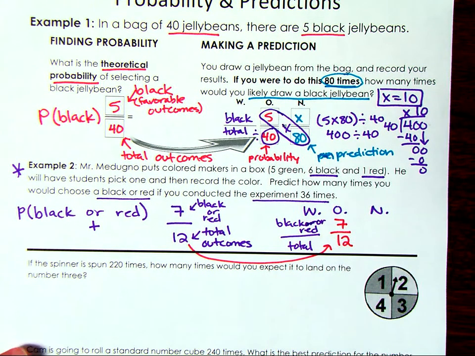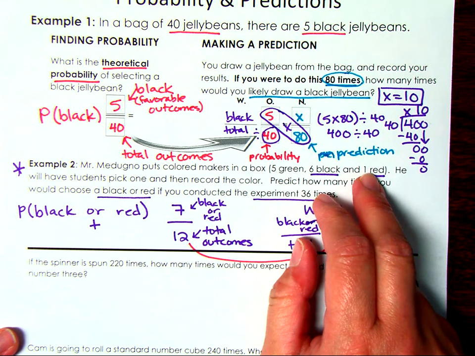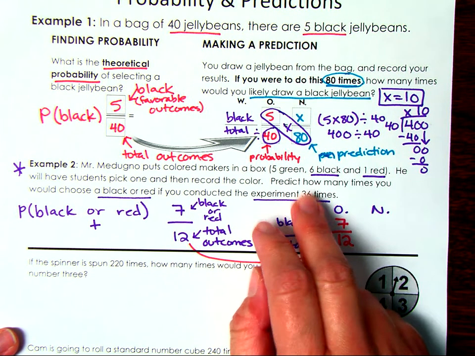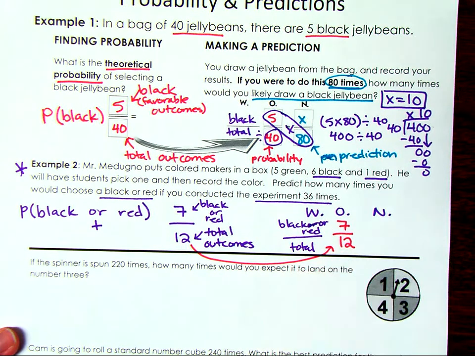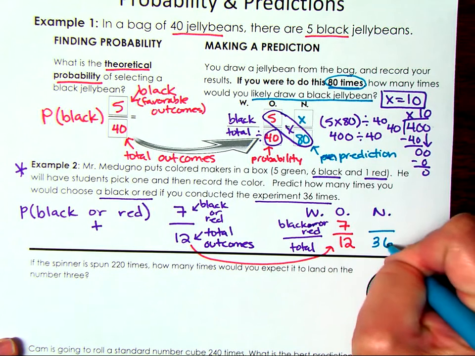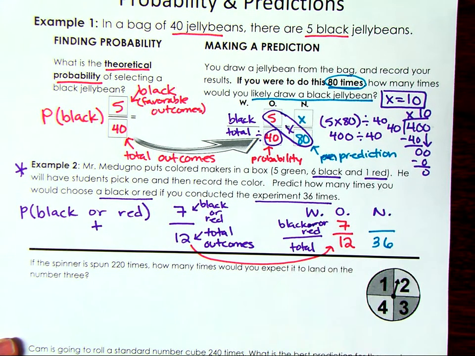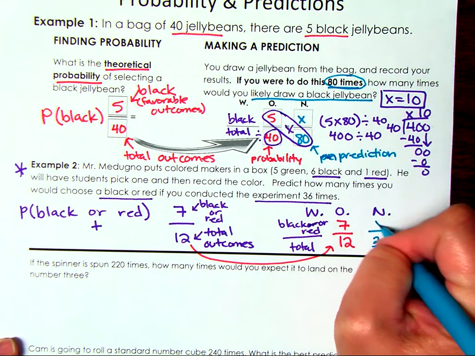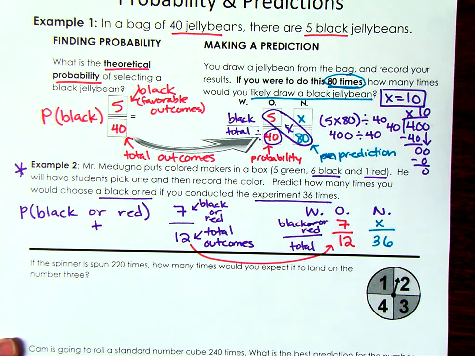Okay? This is where some students get ahead of themselves. They say 6 plus 1, they remember to do that 7, and then they want to put over 36. But there were not 36 originally. There were 12 originally. This 36 is my new. If there's conducting the experiment 36 times, that's 36 total times that we're running that experiment. And it says how many times you would choose black or red. Okay? So be very careful with those labels.